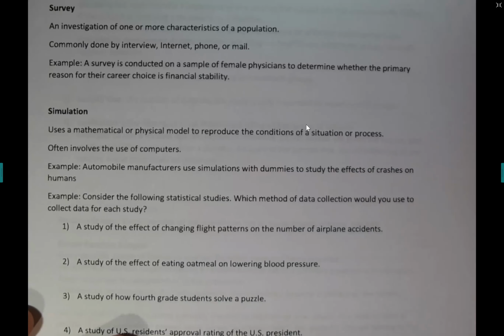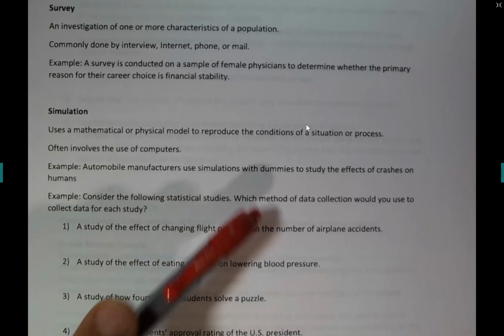Automobile manufacturers use simulations with dummies to study the effects of crashes on humans. They don't put real humans in the cars, guys, to figure out the effect of a crash. I wouldn't do it even for millions. Because what if you don't get out of this safely? They're doing it to figure out whether the person will get out safely. So they use dummies.